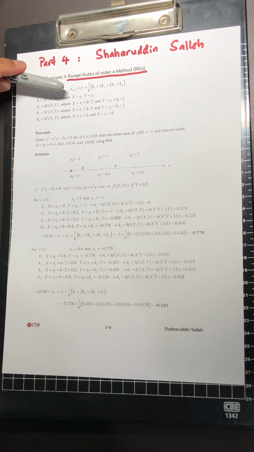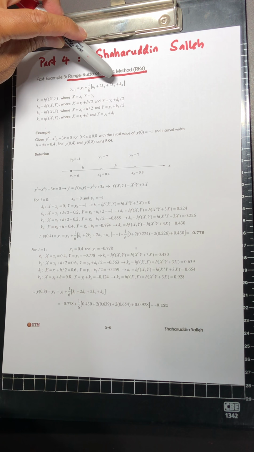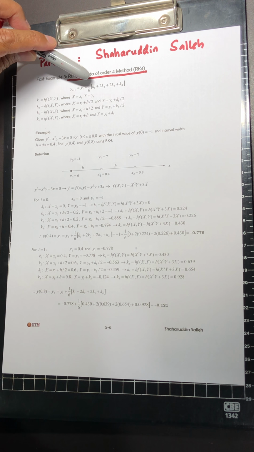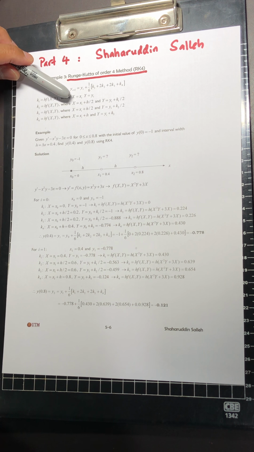y_{i+1} is y_i plus 1/6 of (k1 plus 2 k2 plus 2 k3 plus k4). So we have k1, k2, k3, k4. The extra terms here are k3 and k4 that we need to find. What are these terms actually? k1 until k4. k1 is this function h f(X, Y), where capital X and capital Y are values given here.